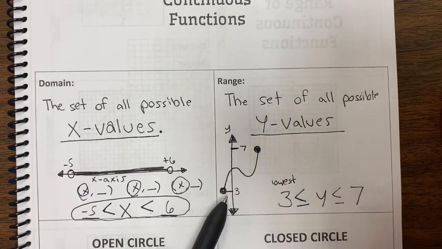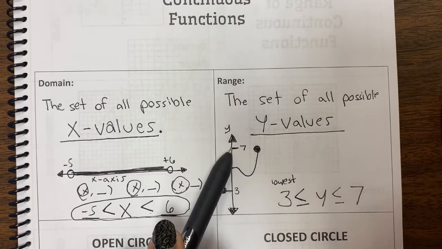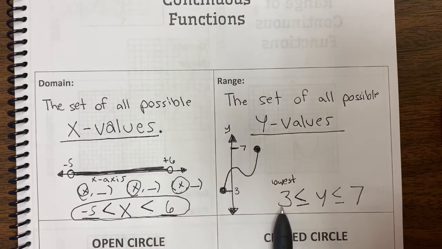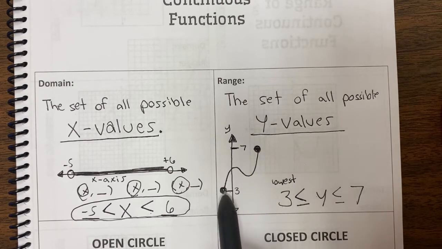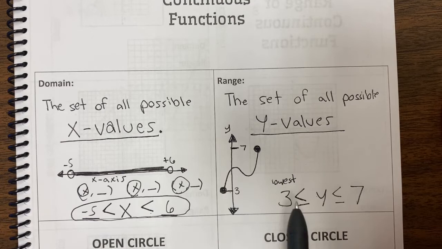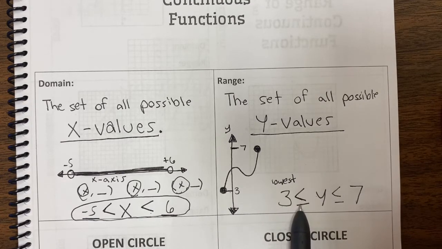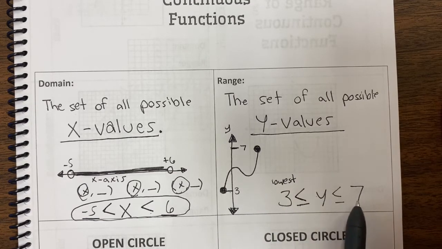So we're saying that 3 is the lowest point and the tallest point is 7, basically, and y is going to be everything in between that. And since it's a closed circle, that means that those points are included. So y can equal 3 and y can equal 7.